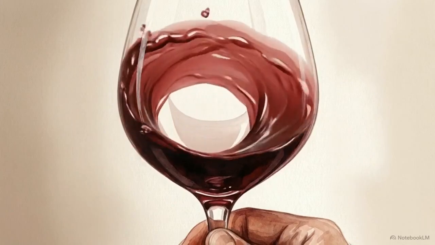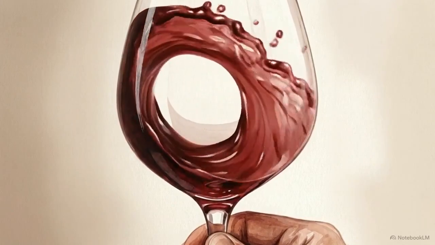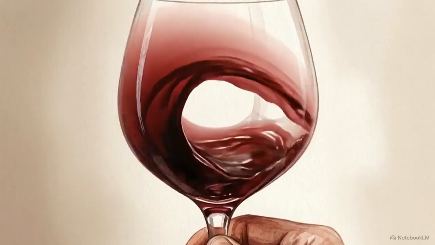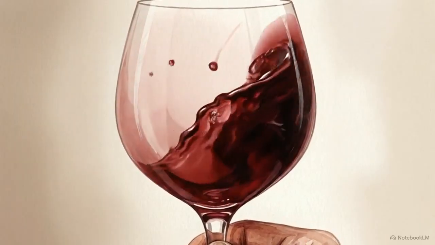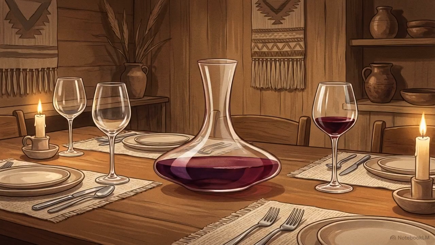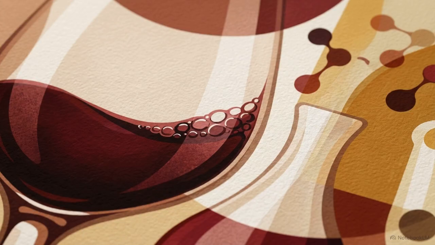We've all seen it at a dinner party. A glass of dark, ruby red wine is violently spun in circles before the first sip. Compare that frantic 10-second spin to the quiet, hours-long ritual of pouring a vintage into a crystal decanter to sit on a dining table. Both actions serve the exact same purpose, introducing oxygen to the liquid.